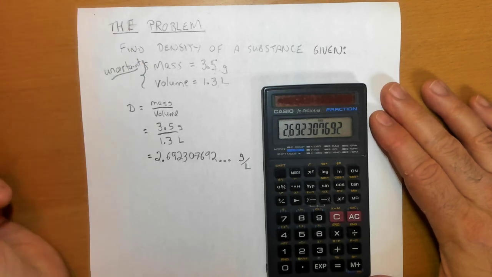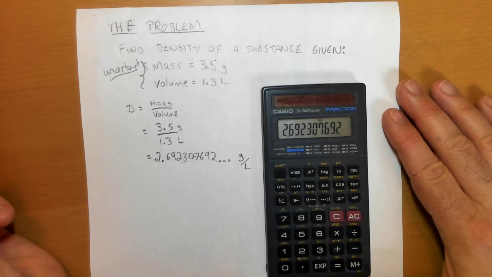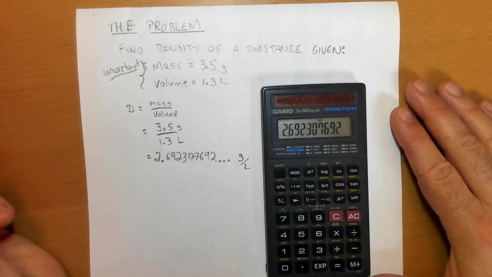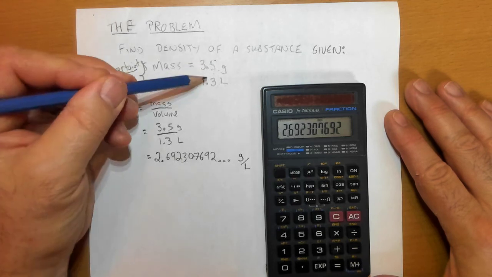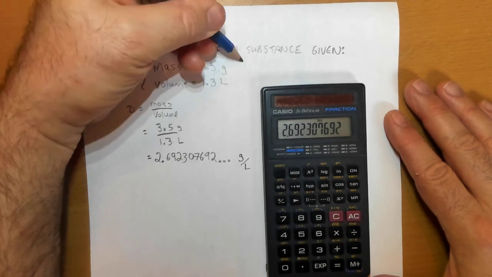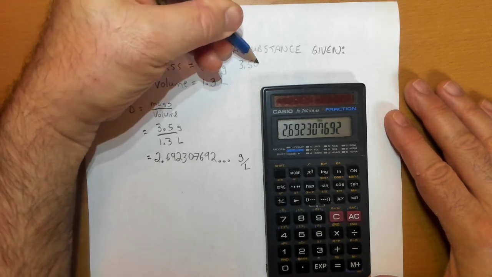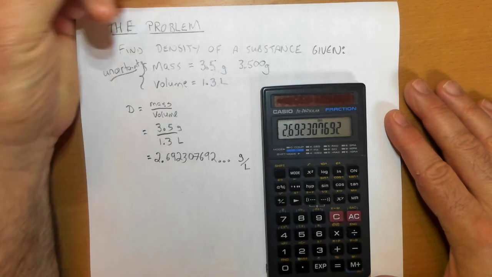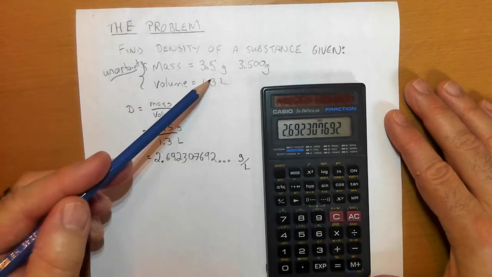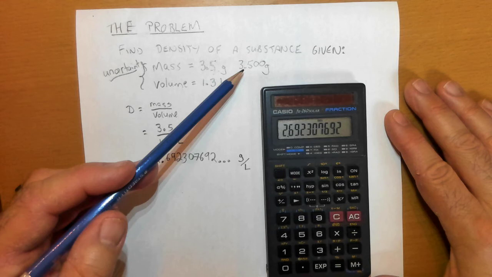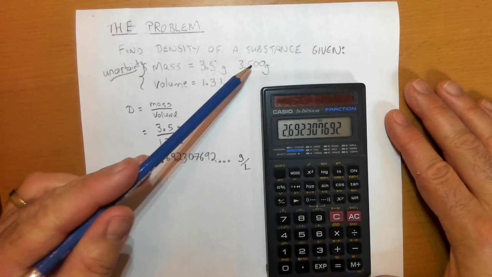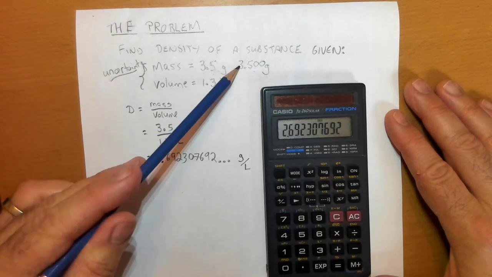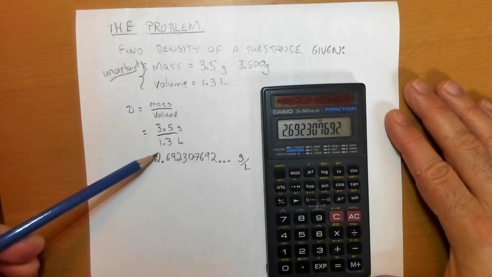It's unavoidable. It's different than a counting unit. If you have 5 pennies, that's 5. You know it for sure. But if it's a measurement, there's always some uncertainty. For example, the number 3.500 grams is not the same measurement as 3.5. It's the same value, but this one was done on a better balance where we know that the hundredths and thousandths are both zeros. This was not. This number might warrant more reporting in this number than this one does.